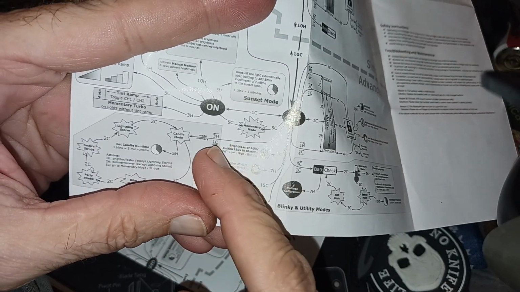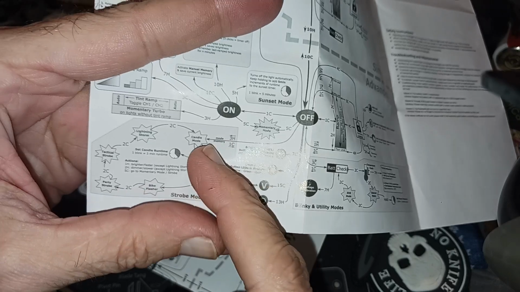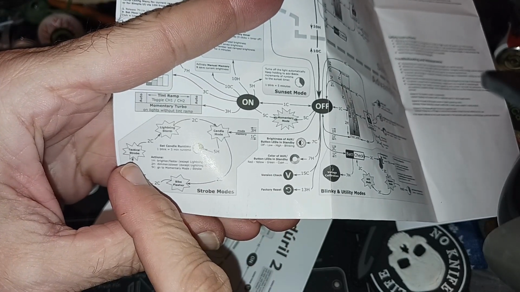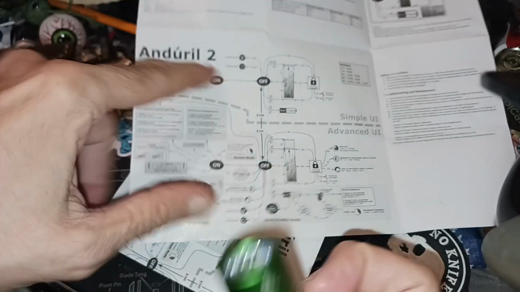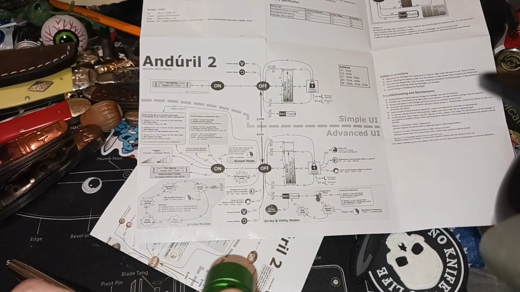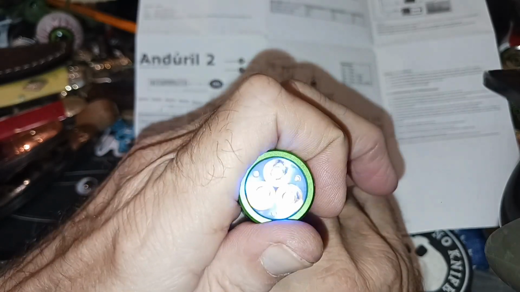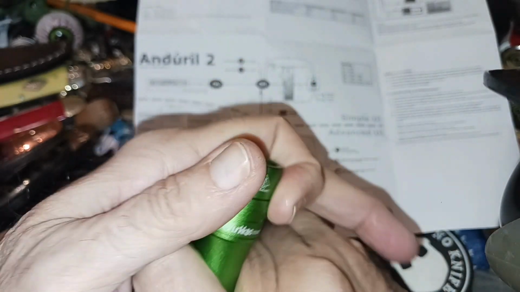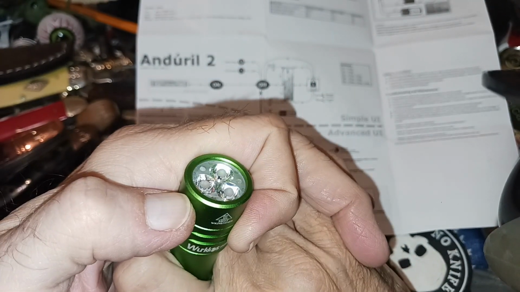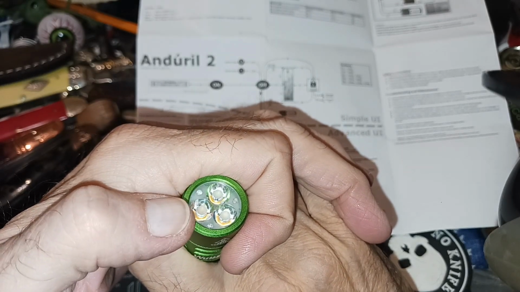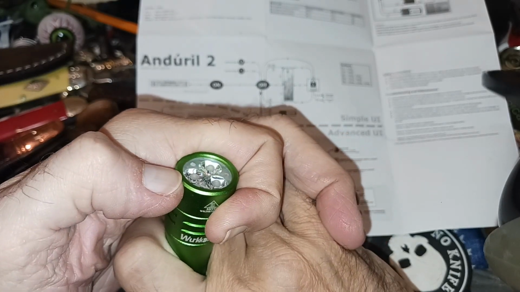All right, from off, 3 and hold should bring me into, see, I had it in tactical strobe. 2 clicks should have gotten me into lightning modes, right? Wow, look at that. Now it's in lightning. That was weird.